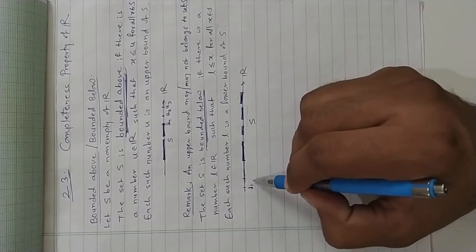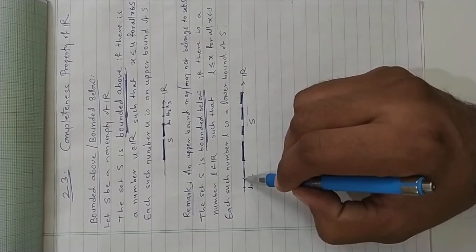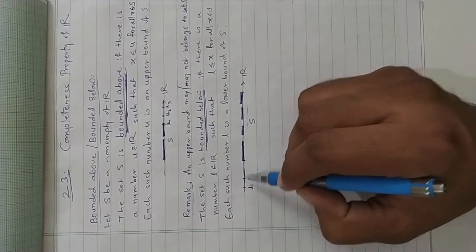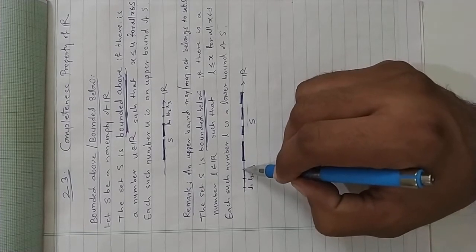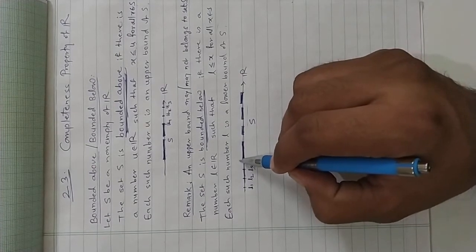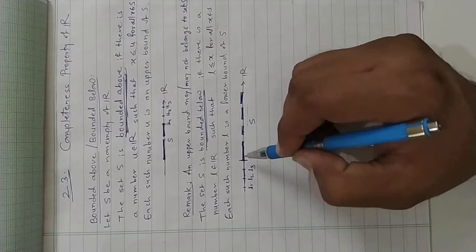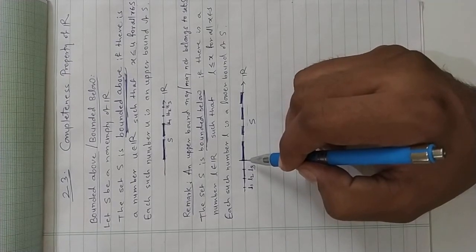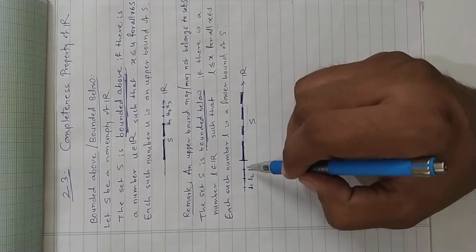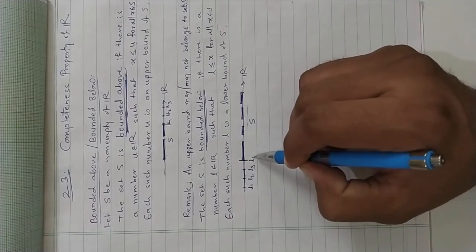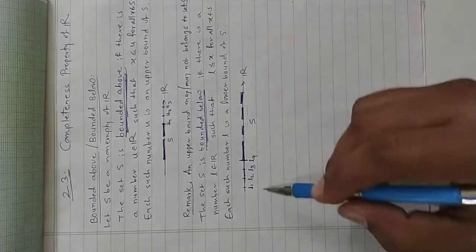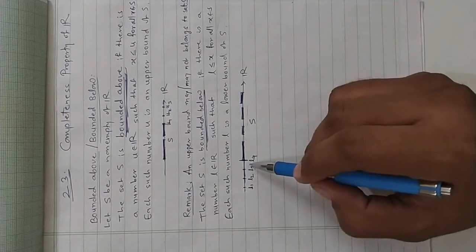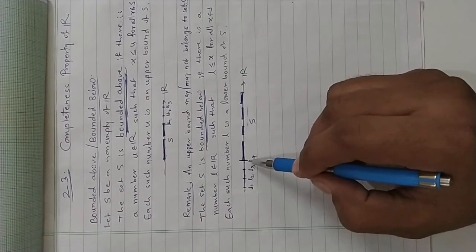If I choose a real number L from this place, it will also work as a lower bound for the set. If I choose a real number L at this place, it will also work as a lower bound for the set. If I choose the smallest element or minimum element of the set S, then also this element L is less than or equal to all the elements of set S, right? So in all the cases, each element will work as a lower bound for the set.